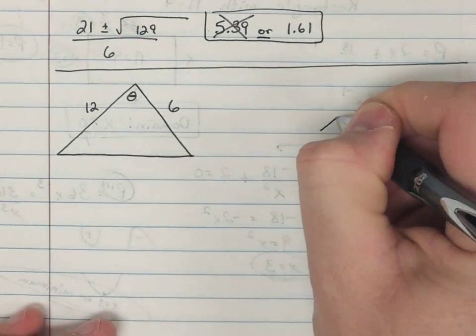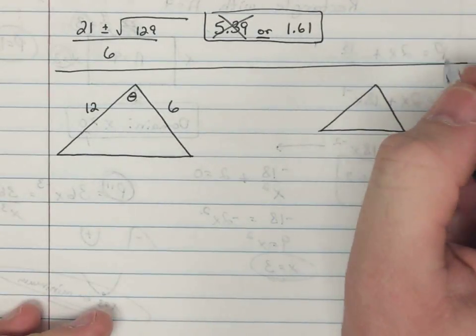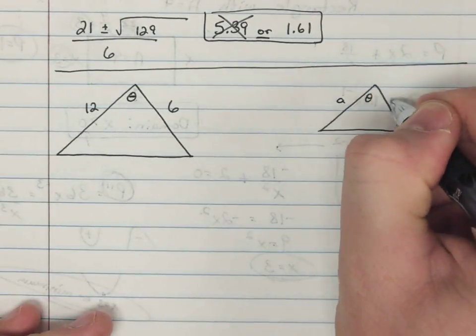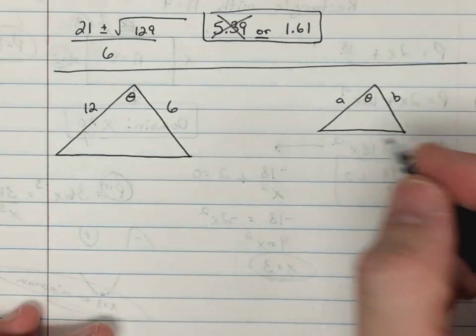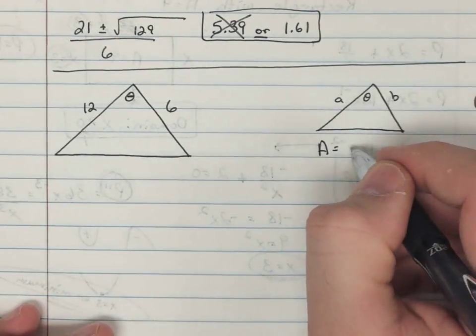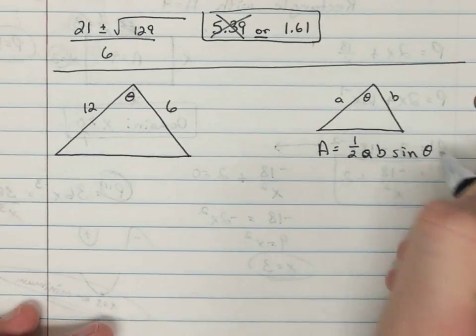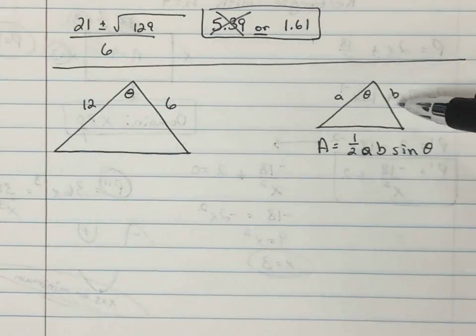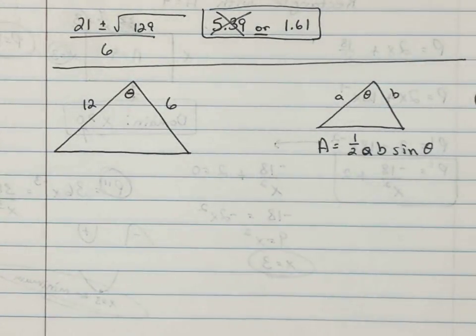There's a formula. If you've got a triangle, like I said, you might not remember this from pre-cal, but let's say that this is theta and this is A and B. Formulas like this, I'm not going to expect you to memorize. I would give you this formula on the test if you needed it. The area of this triangle is 1/2 AB sine theta. That's an area formula that actually involves two side lengths and an included angle: 1/2 times this side times that side times the sine of the included angle.